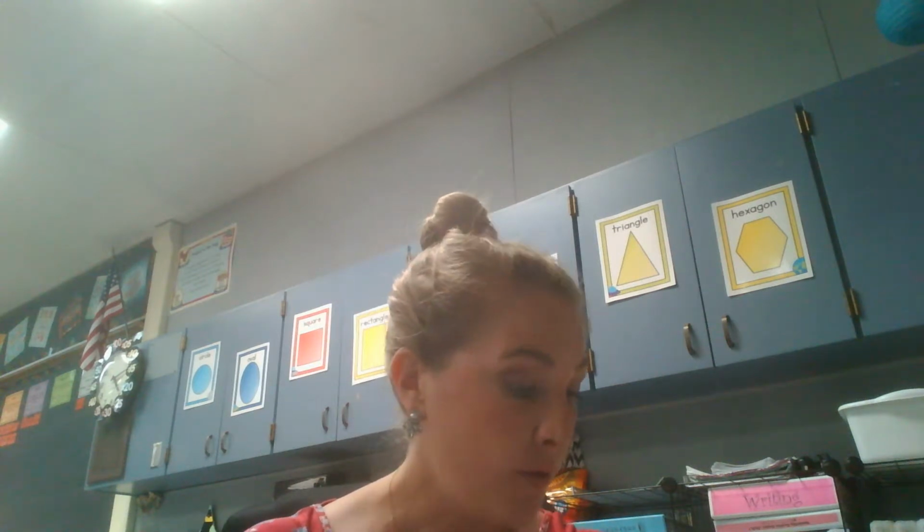Our standard was NBT A3, which is use place value understanding to round multi-digit whole numbers to any place. The objective was that students will accurately round multi-digit numbers to the thousands place using the vertical number line. During our anticipatory set, I usually like to have the objective written as a class, so the kids know what the outcome of the lesson is.